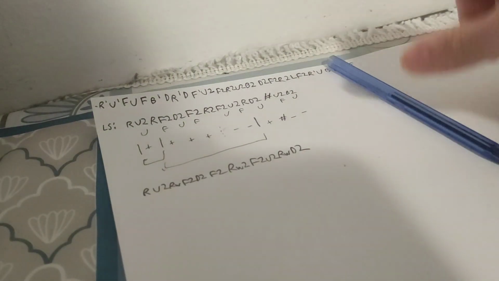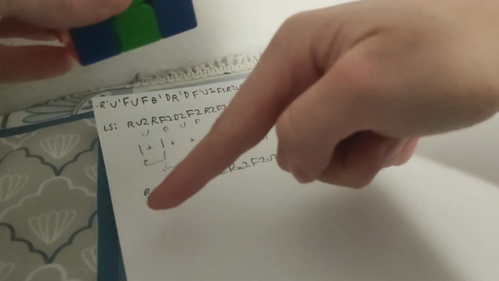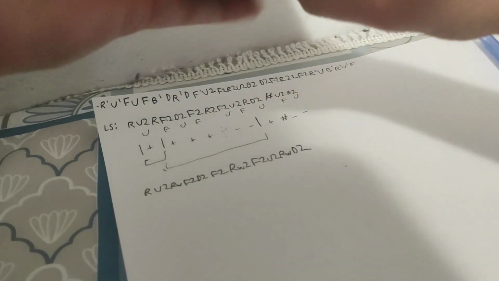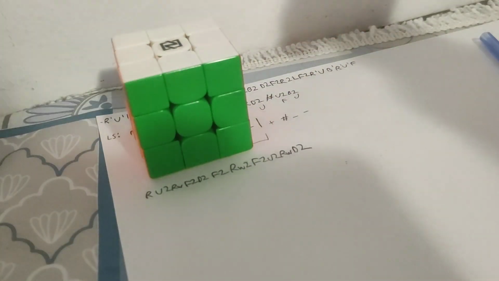Let's actually check it by performing the scramble again. So the scramble is the one on the top. I guess I should move the cube out of the way. Okay, and let's do the final solution that we found. Trust I got the correct moves, and the cube is solved.